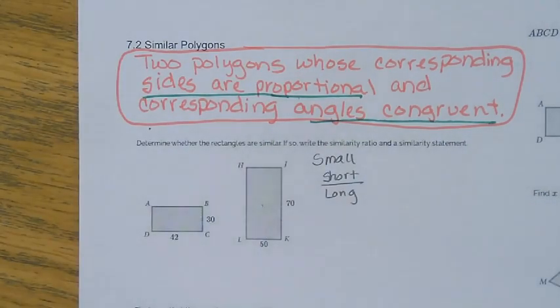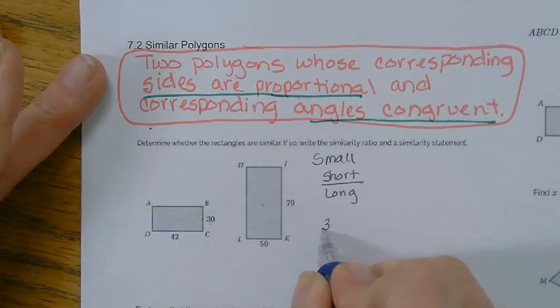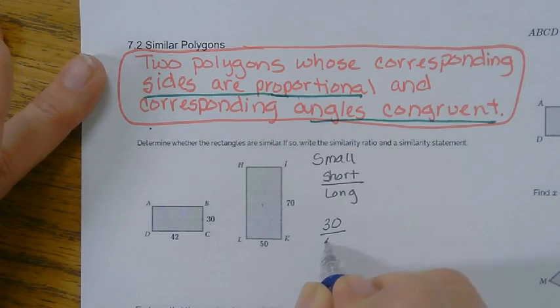So we know that there are two sets of sides that are the same, and another two sets of sides that are the same. So if I write a ratio comparing the short side to the long side, it's going to be 30 over 42.